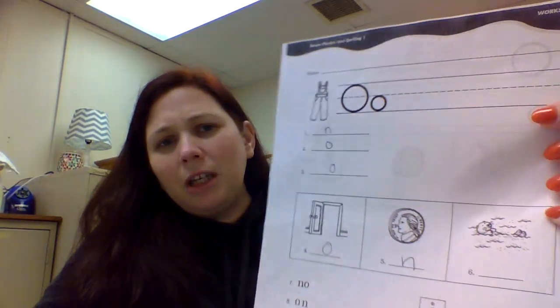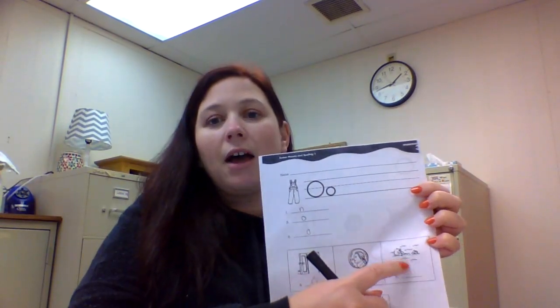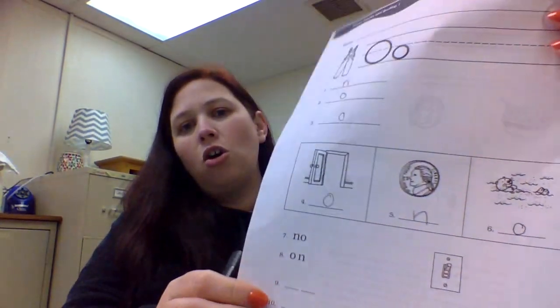All right, now what is our last one? Again, that might be a little tricky if you can't really see it and you're not exactly sure what it is, but I'm going to tell you that it's an otter. Otter. Otter. What sound are we hearing there? I hear an O. Good job.